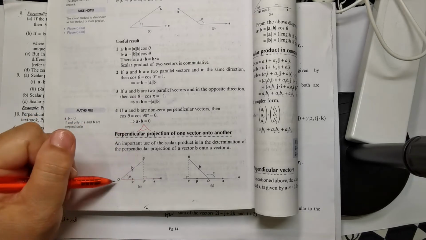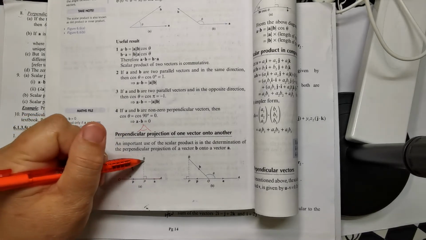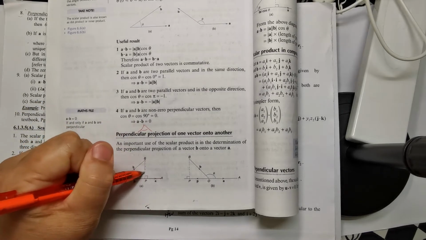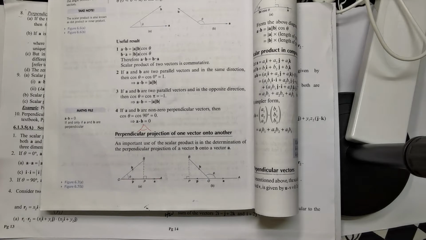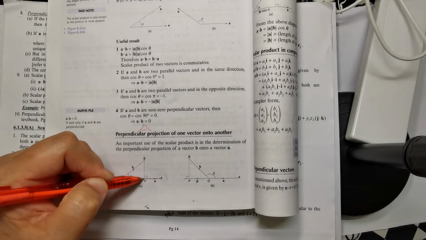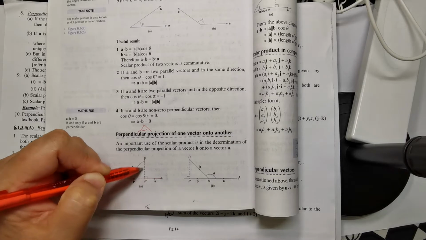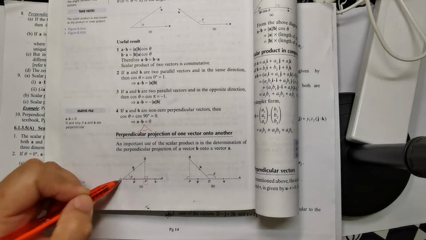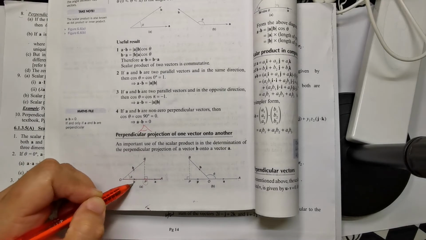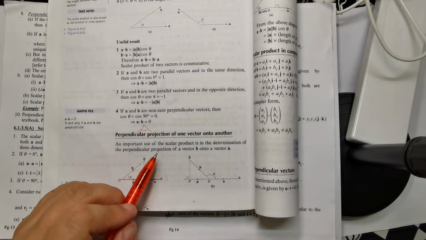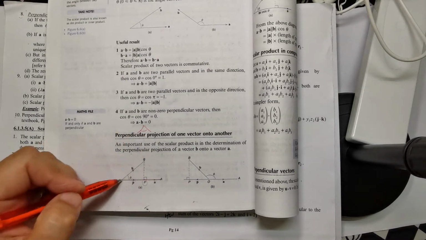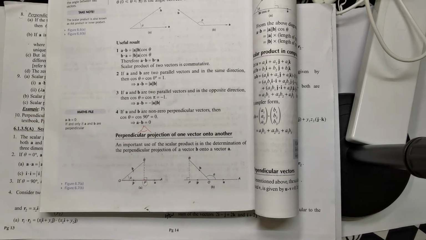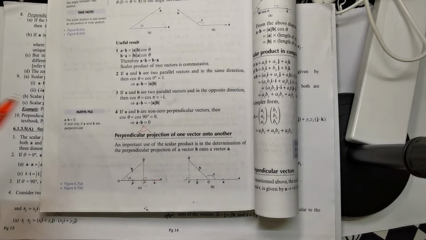Let's say vector B is from O to B. From B, you draw a perpendicular line to vector A. Let's say this perpendicular line drops on point P. Point P is the perpendicular projection of vector B onto vector A. This is the meaning of perpendicular projection.